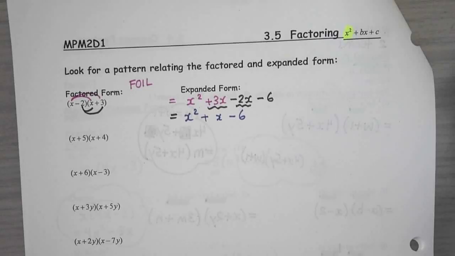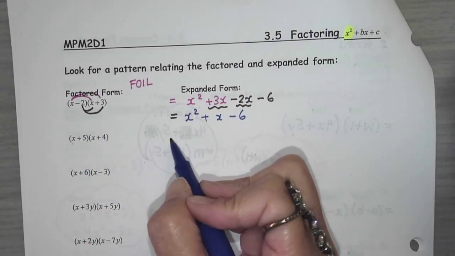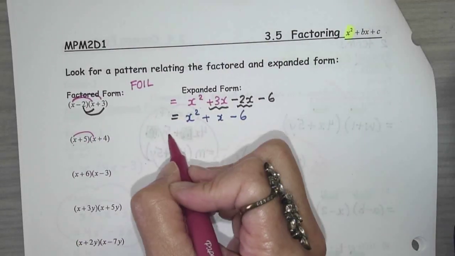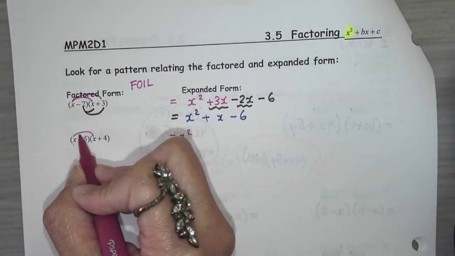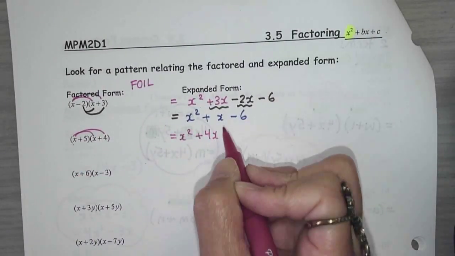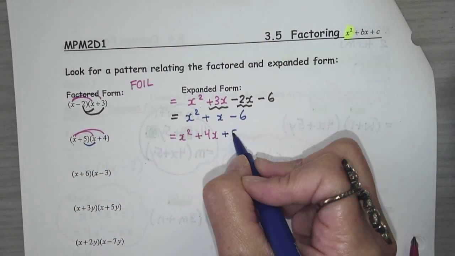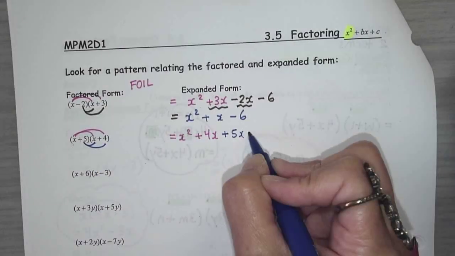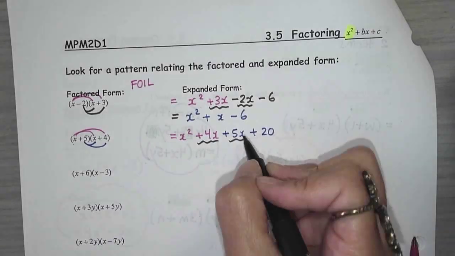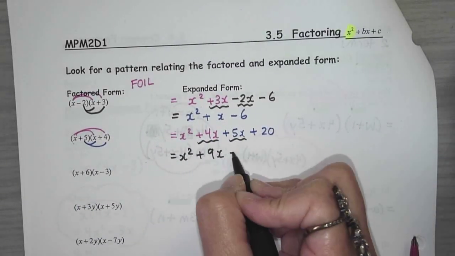So when they did a whole bunch of these, they noticed that when you did this FOIL part, the first times the first, you got the x squared. Then you did the two outside ones, x times 4, 4x. And then the inside ones will be plus 5x, and the two last ones plus 20. What they noticed was a pattern. When they collected these like terms, they said that's x squared, 9x, and 20.